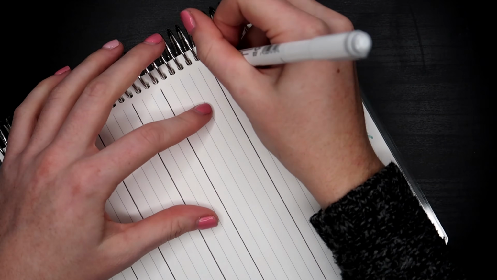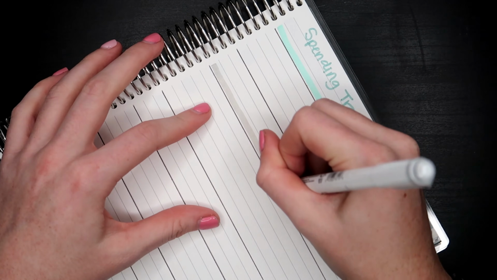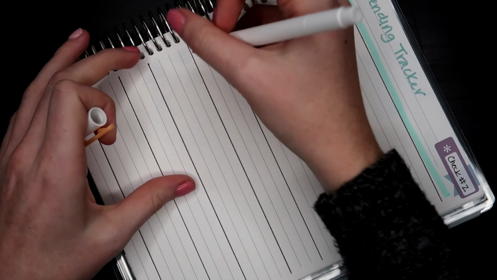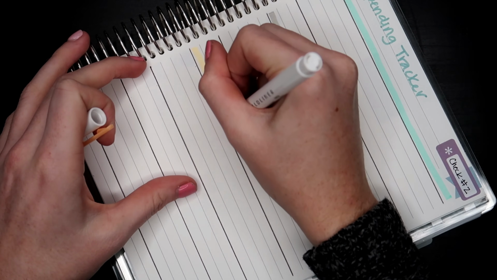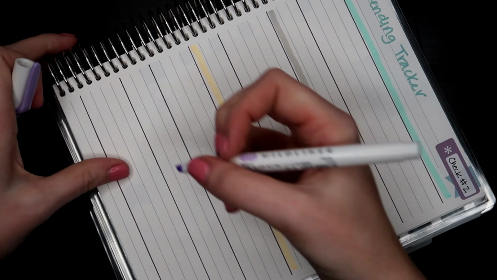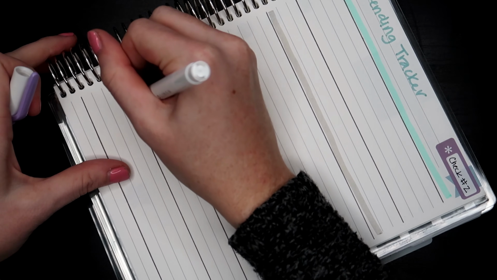So this check, since check number 2, is actually the check on the 15th. That's kind of how I do it. I've always done it that way ever since I had my first job, because all of the jobs I've ever had have had the same pay schedule, and that's just worked out the best for me.